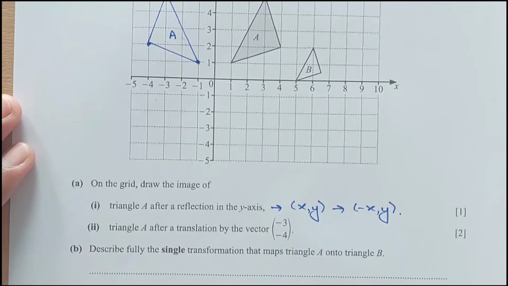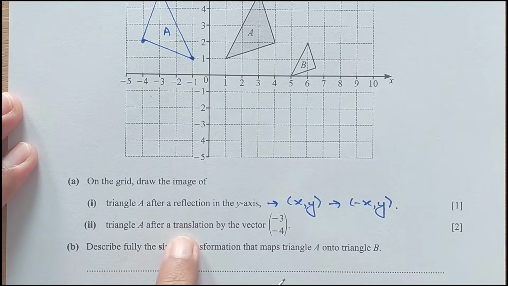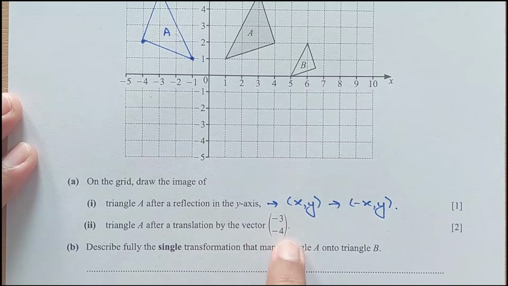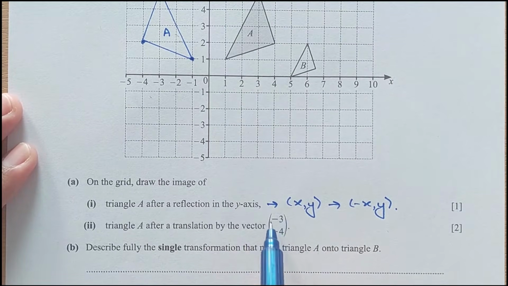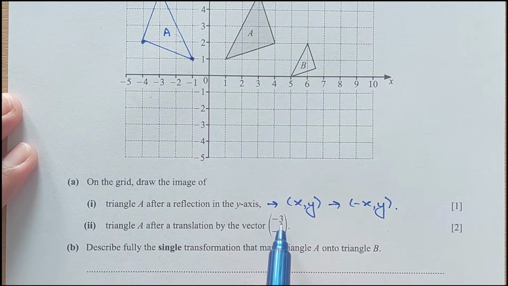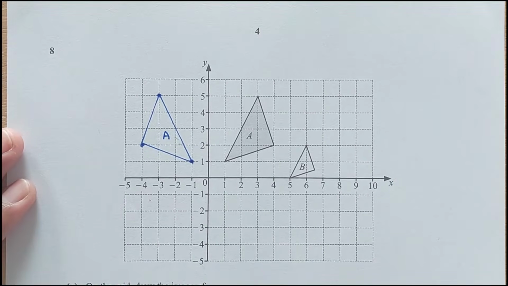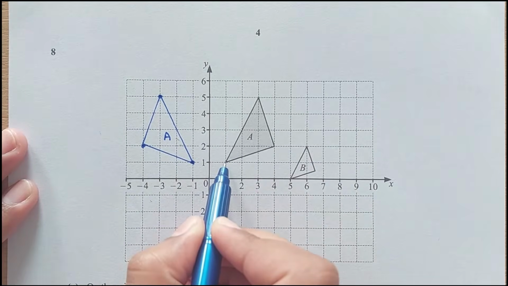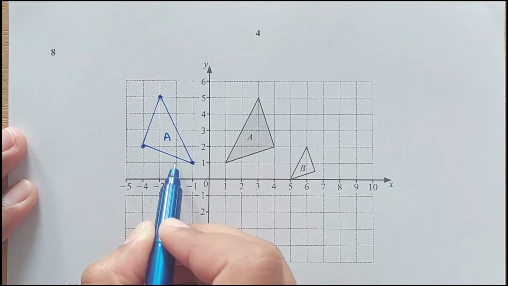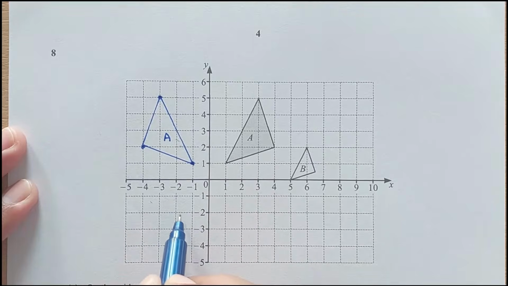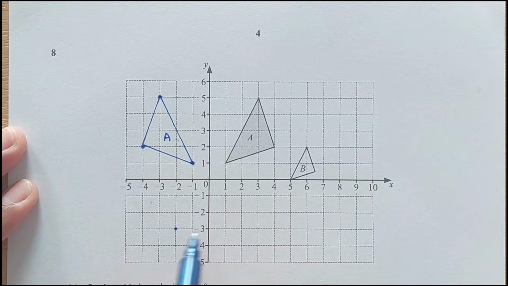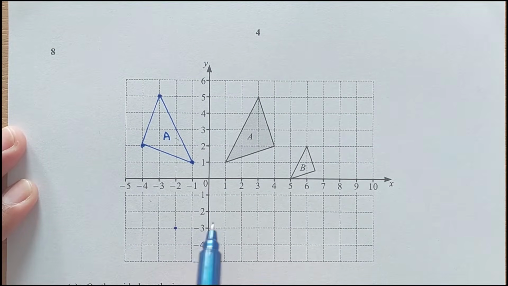Right. Now for the second part, triangle A under the translation by the vector (-3, -4). So -3 is a horizontal translation, and -4 is a vertical translation. So 3 units left and 4 units down. Each point moves 3 units left, 1, 2, 3, and 4 down, 1, 2, 3, 4. So this coordinate is (-2, -3), right?